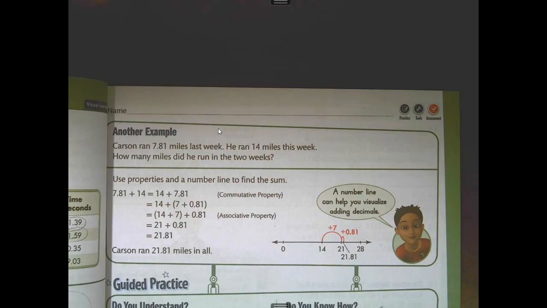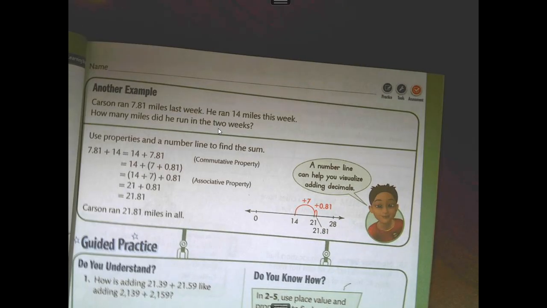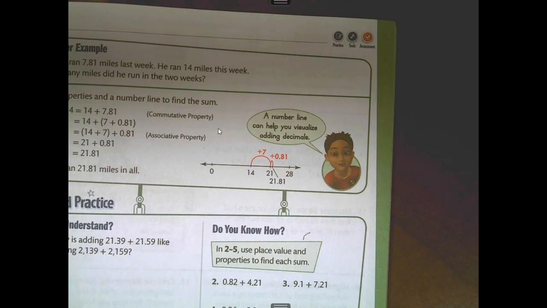All right, so we're going to jump right in. I need you to have a sheet of graph paper. If you do not have that, run and get it, and a pencil. I would like to see you head your paper. You can just do L for lesson, and we're going to write down lesson 2-4. And let's write the title, Adding Decimals.